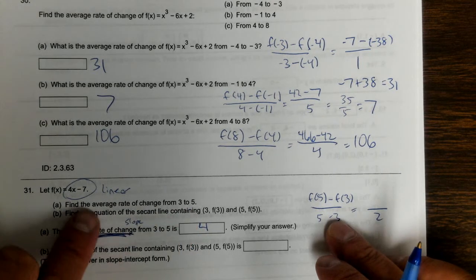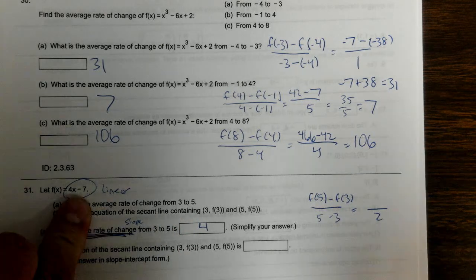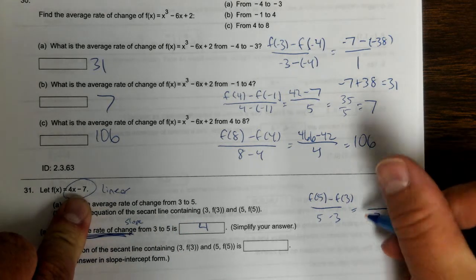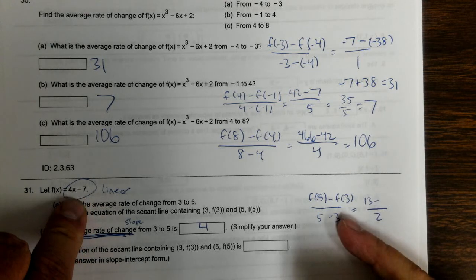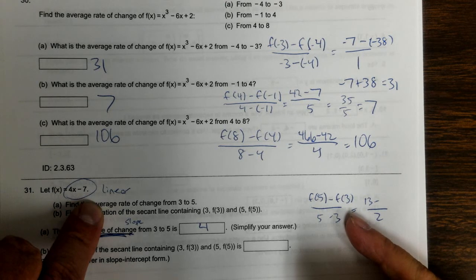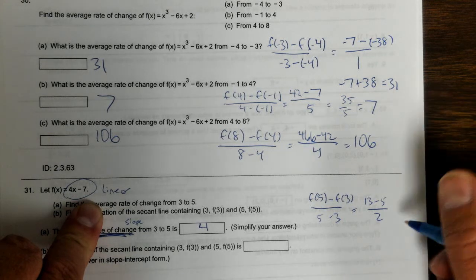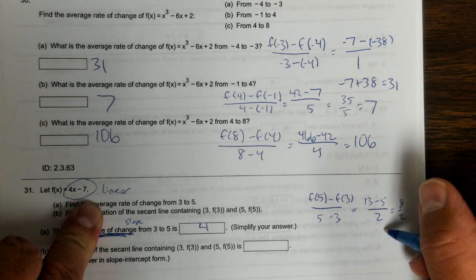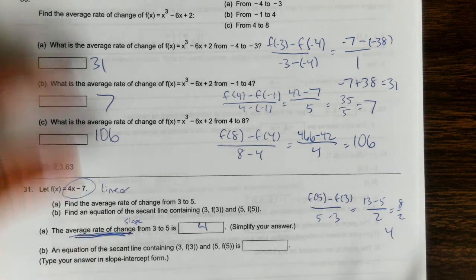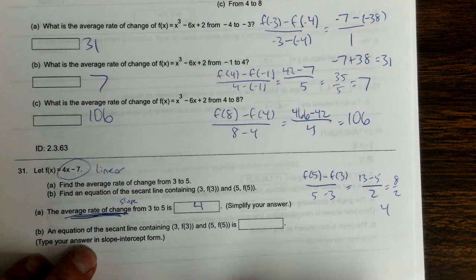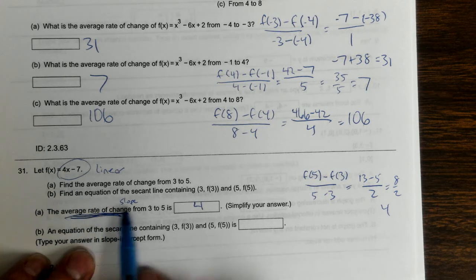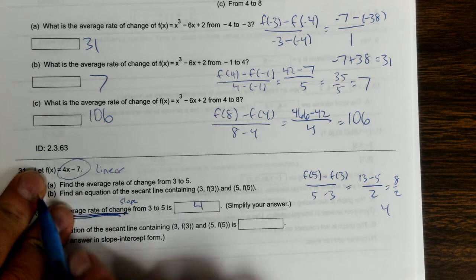F of 5 would be 20 minus 7 is 13. F of 3 would be 4 times 3, 12 minus 7 is 5. So that's 8 halves, which is 4. So again, it does work out, but the shortcut is if it's linear, that's the slope, so the number in front of x.